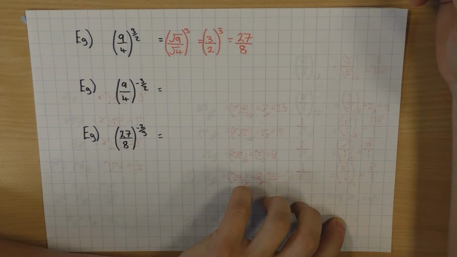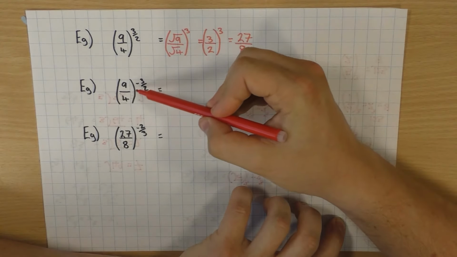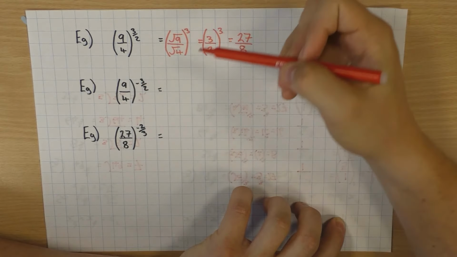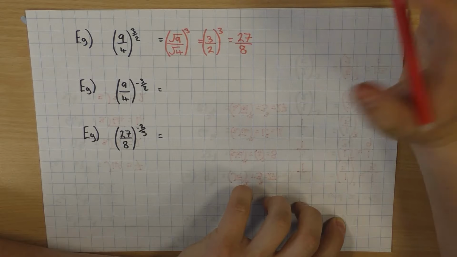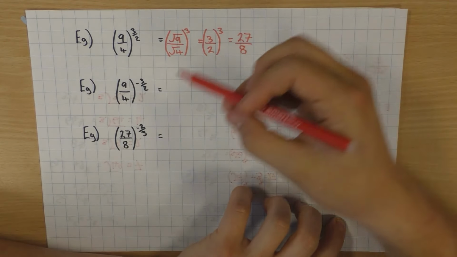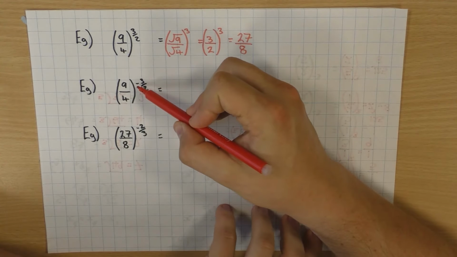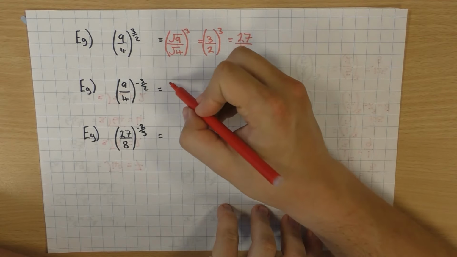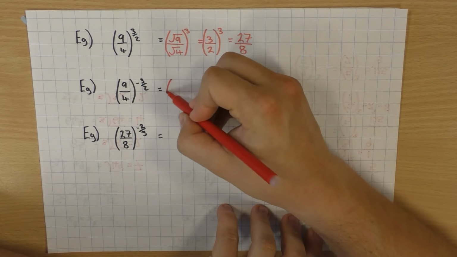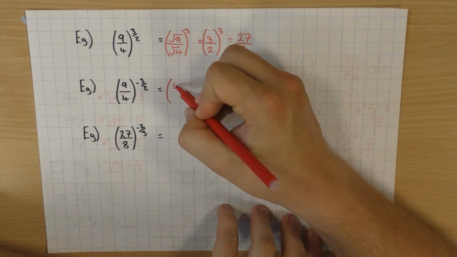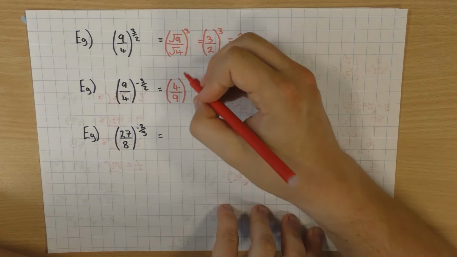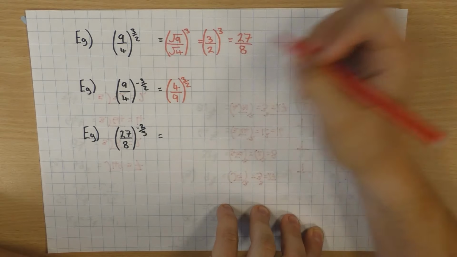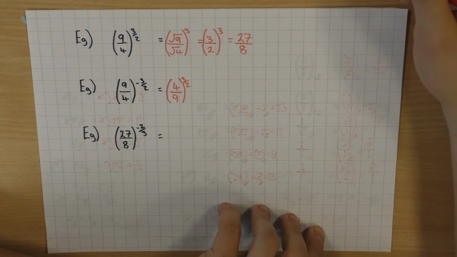So, next one, getting really tasty now. So we've got a fraction to the power of minus another fraction. Again, looks horrible. People always then go, oh, can't do it. Just take it step by step. First thing I'm going to deal with is that minus. The minus, just like I said before on the other side, just means you flip it. So instead of being 9 over 4, I'm going to call it 4 over 9. And I've dealt with that minus, so it's just going to be to the power of 3 over 2.